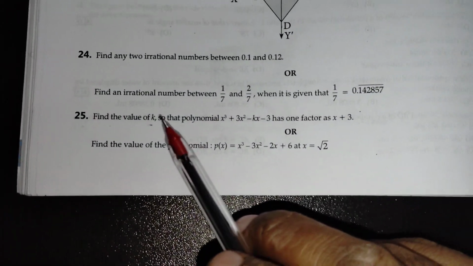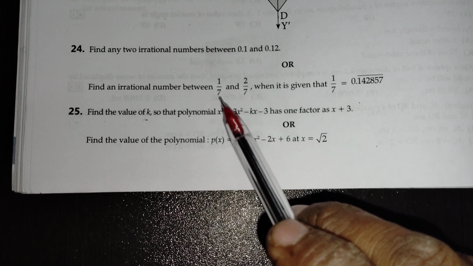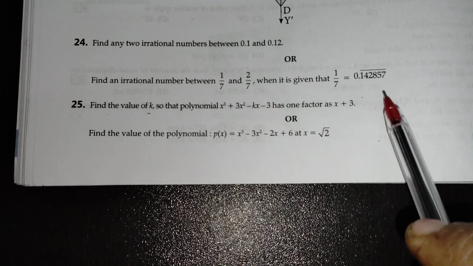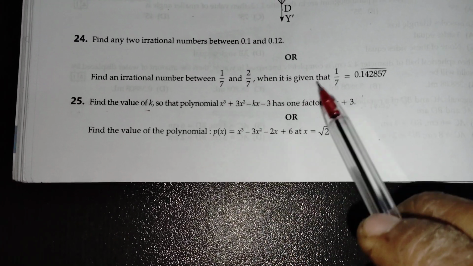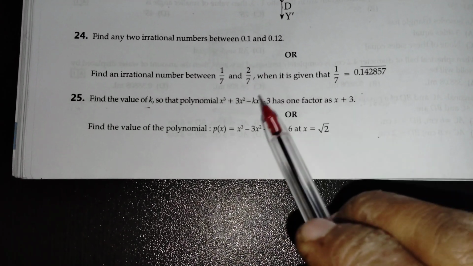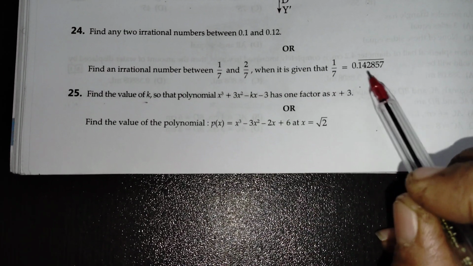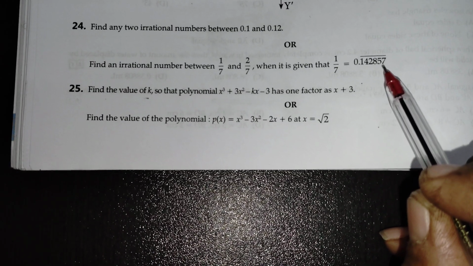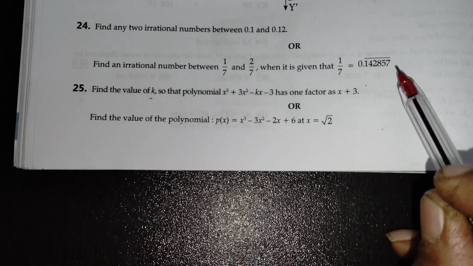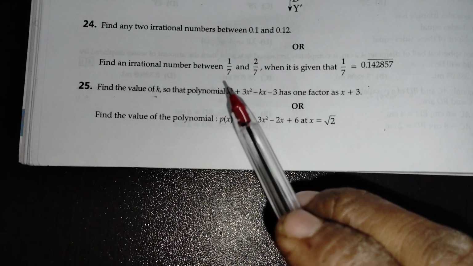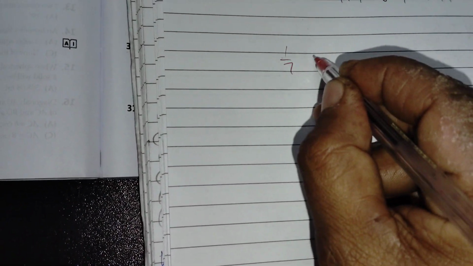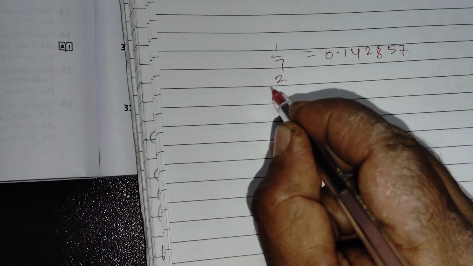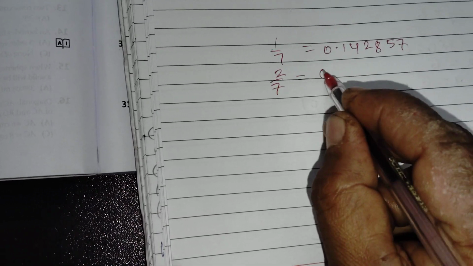Next question. Find the irrational number between 1 upon 7 and 2 upon 7, when 1 upon 7 is given as 0.142857 bar. Similar to the first, if we multiply this by 2, we get 0.285714. So 1 by 7 is 0.142857 and 2 by 7 is double of it.